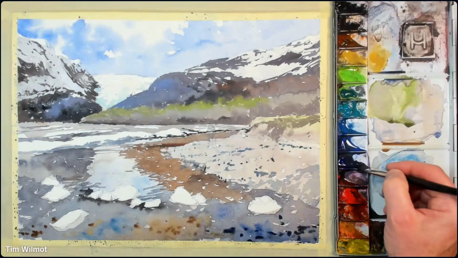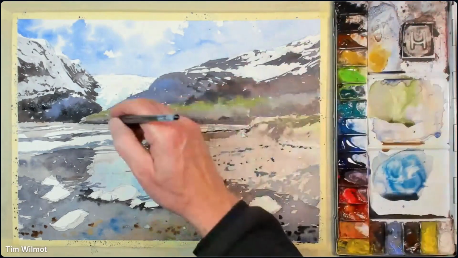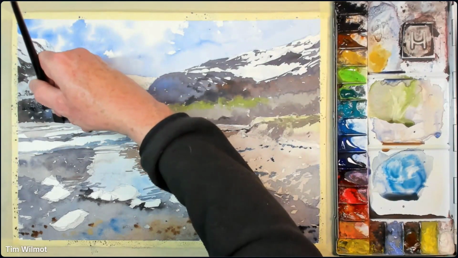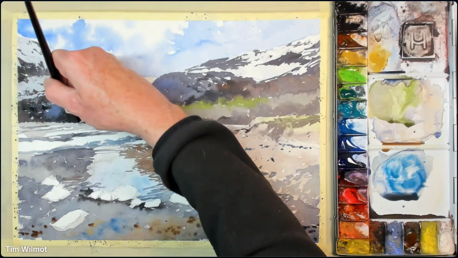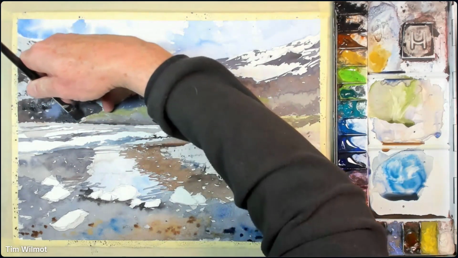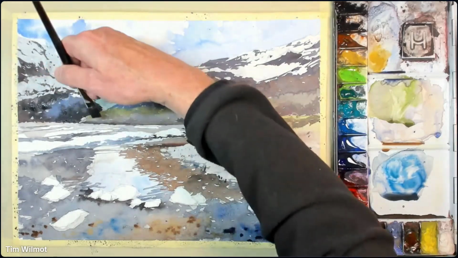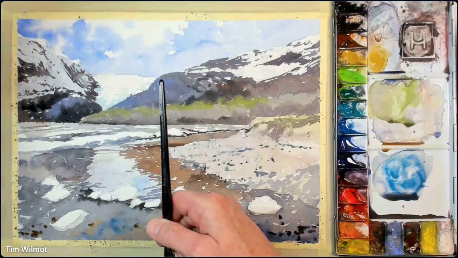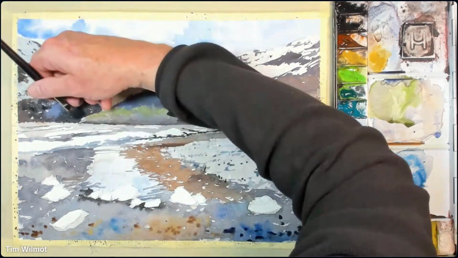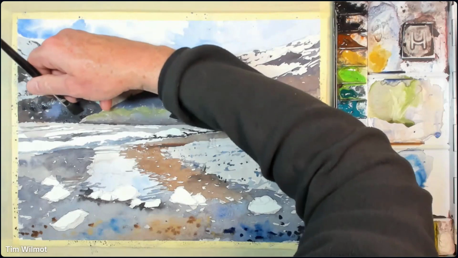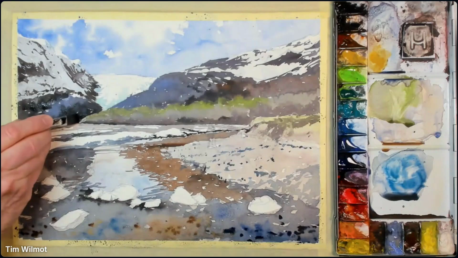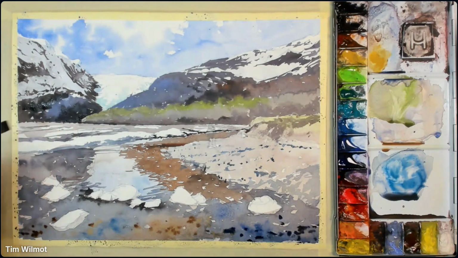And we'll make the shoreline a bit darker, push the contrast. Push the contrast just a little bit more here. That's better.